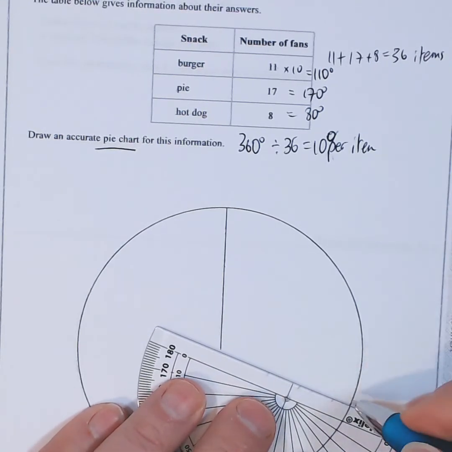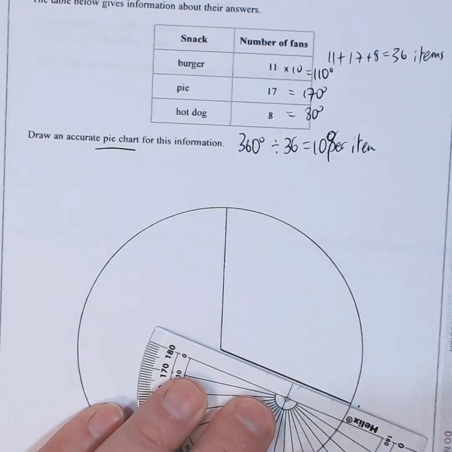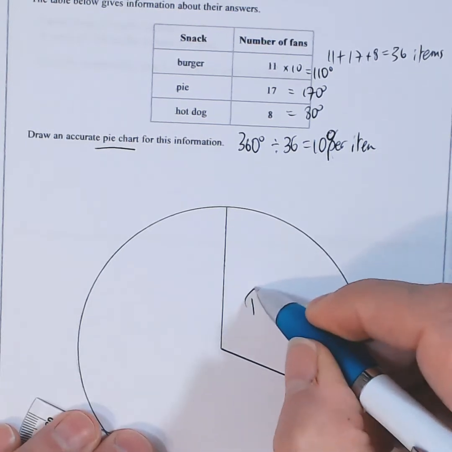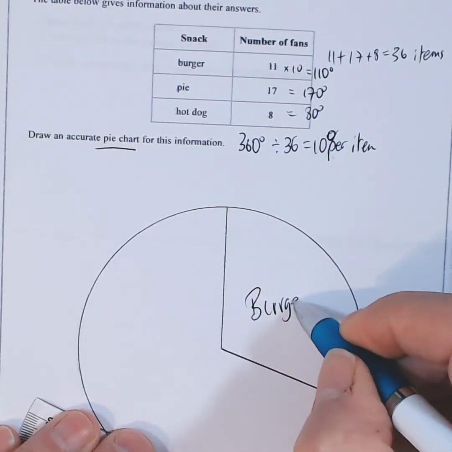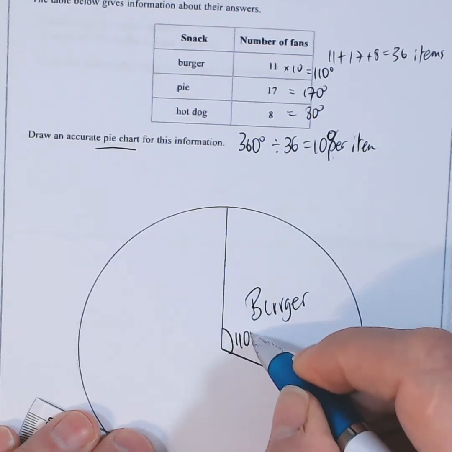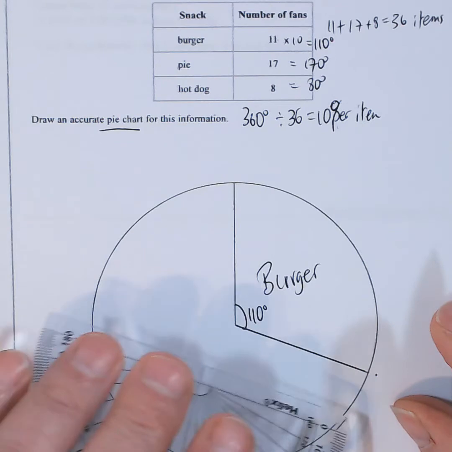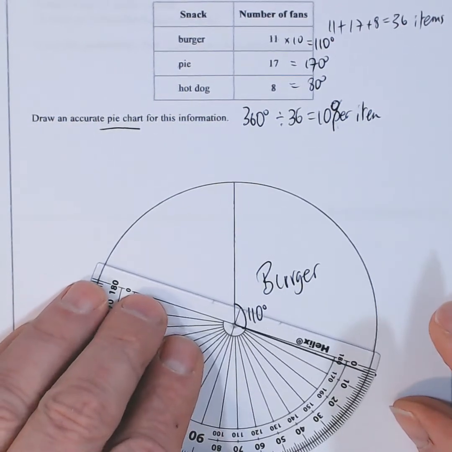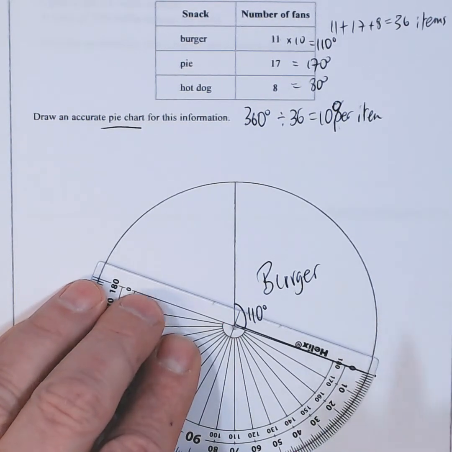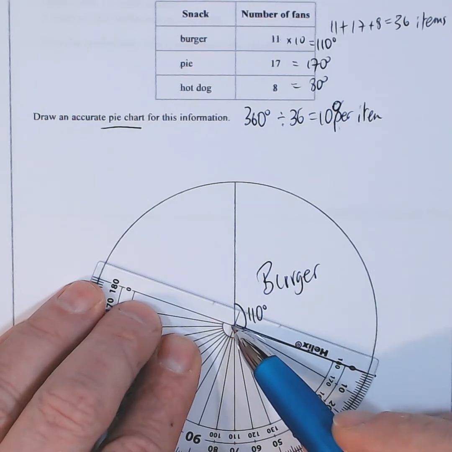but only to the outside of the circle, because obviously we're drawing a pie chart, and we're going to label it. So that would be burger and 110 degrees. You wouldn't normally put the degrees in, but tell the examiner what you're doing. That means we now measure the next angle, which means we move our protractor around and we put the 0, so the centre of the protractor on the centre, put the 0 on there.